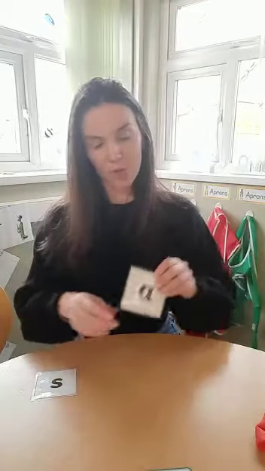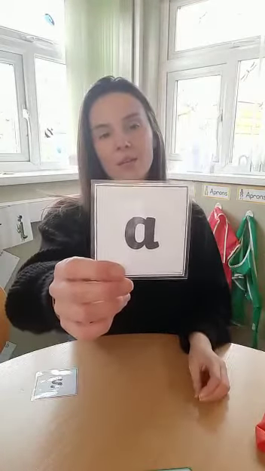Then we learnt this sound. Can you remember what sound this letter makes? It's a short bouncy sound. So we say a, a. This is the letter sound a.